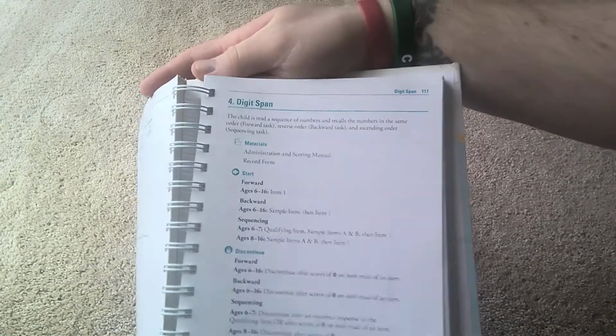So the first thing we are going to do, again, in our administration and scoring manual, is flip to the page where digit span starts. And in this case, digit span starts on page 117. Now, this particular subtest does not have reversal rules, but it does have discontinuation criteria. So I will here show you the front page. Feel free to pause it if you wish to read what it says.